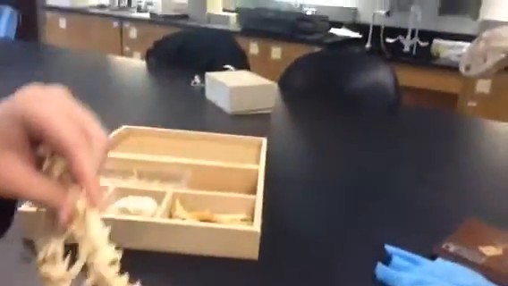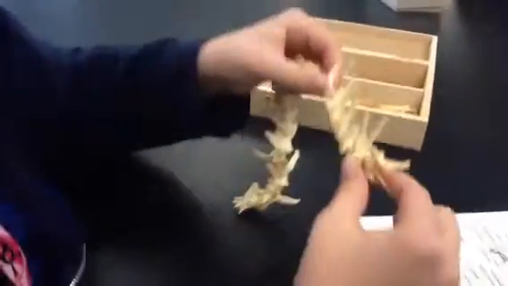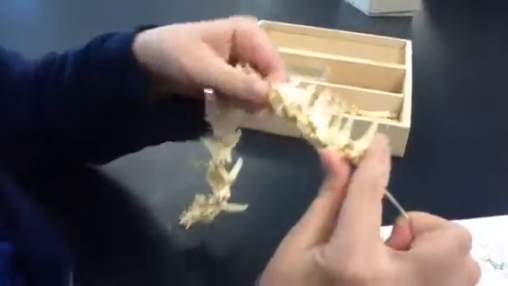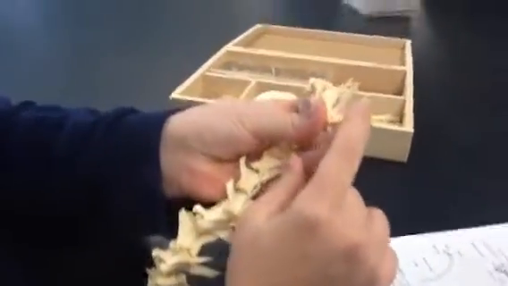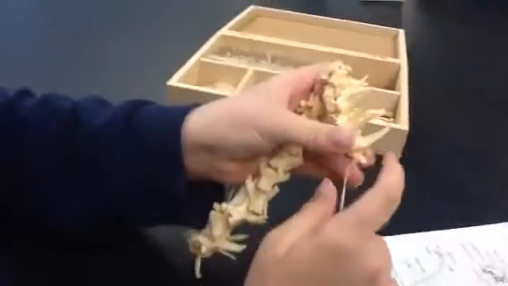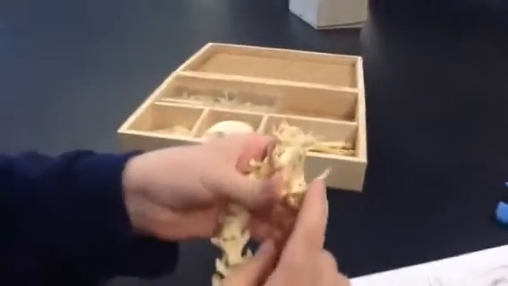Next we have the thoracic vertebrae, which you can tell by the really long neural spines that face towards the back of the animal.